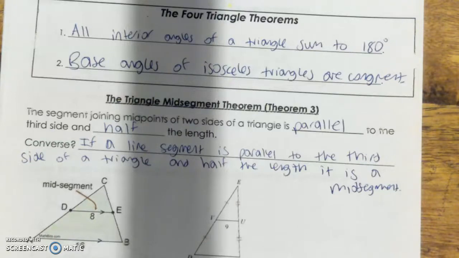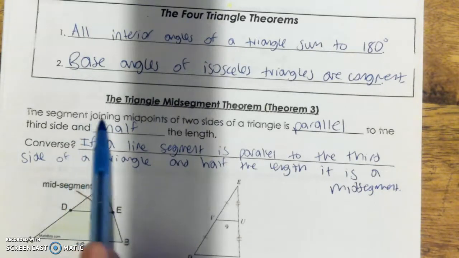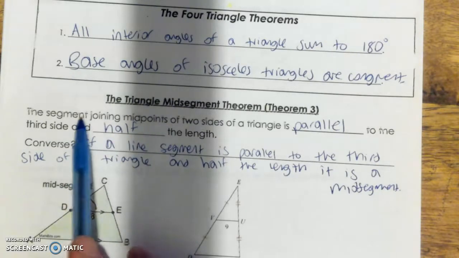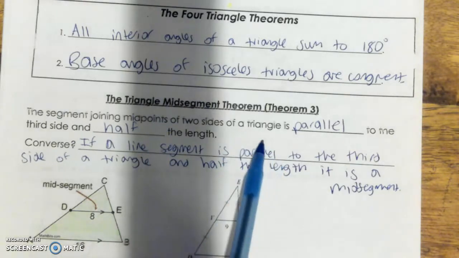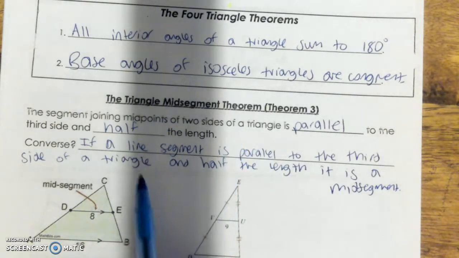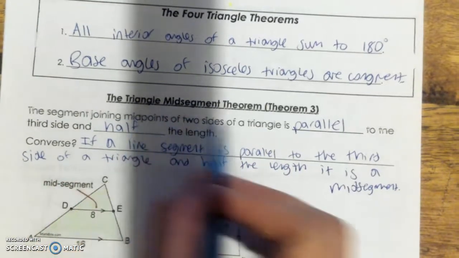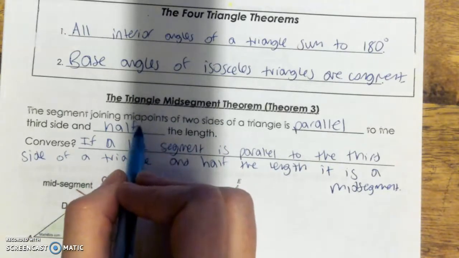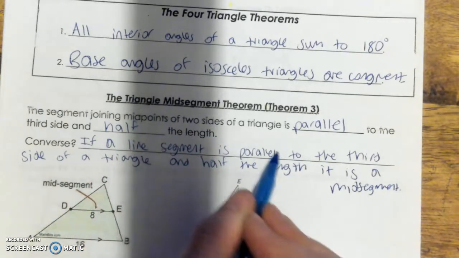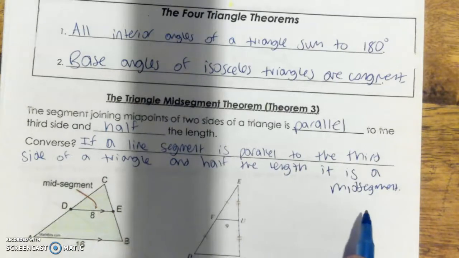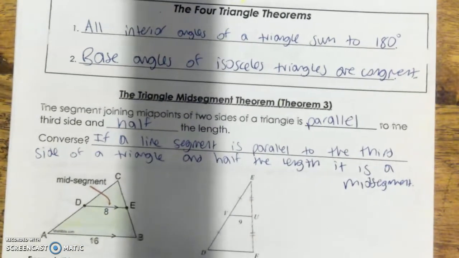Okay, so we were just talking about theorem number 3, the triangle midsegment theorem, right? If a segment joins the midpoints of two sides of a triangle, which is a midsegment, it's parallel to the third side and half the length. So if I have a midsegment, I know that it's parallel and half the length. If I know that a segment is parallel and half the length, then it connects the midpoints. So the reverse is true as well.